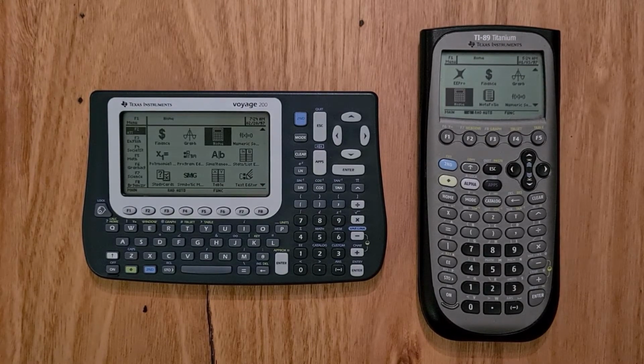The Voyage 200 has a larger 240x128 resolution display versus 160x100 on the 89 Titanium. And the other big difference, of course, is that the Voyage 200 has an integrated QWERTY keyboard, whereas the alphabet keys on the 89 Titanium are accessed through the alpha key. Both devices come with the same built-in apps, and in this video I'll focus on the Voyage 200, which has a larger screen and is a little bit easier to demo.